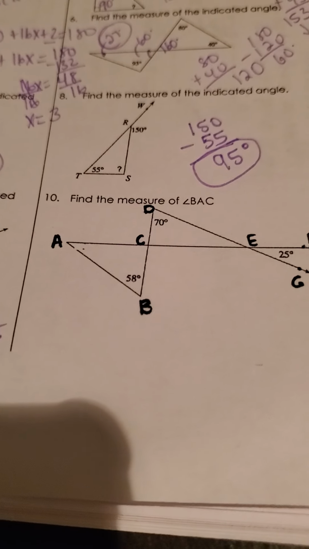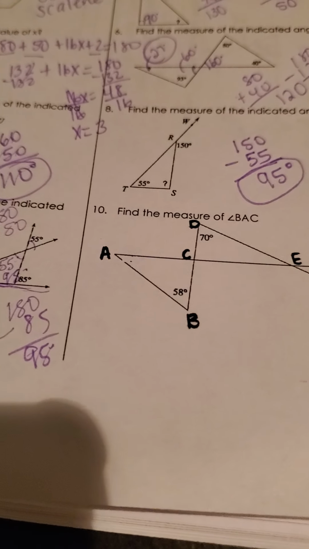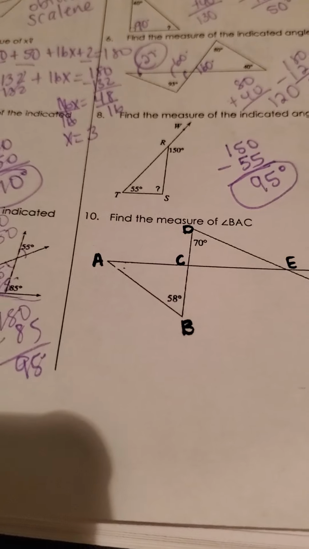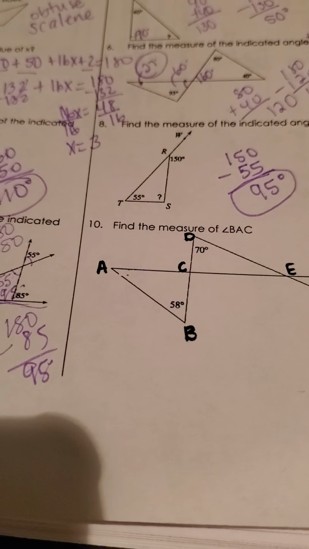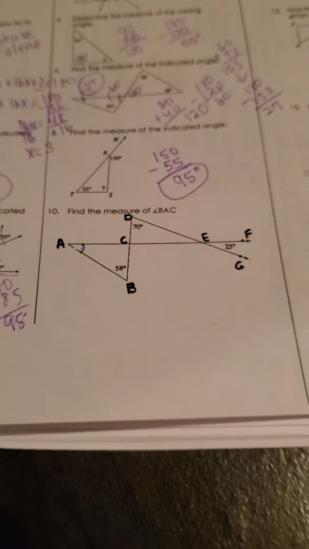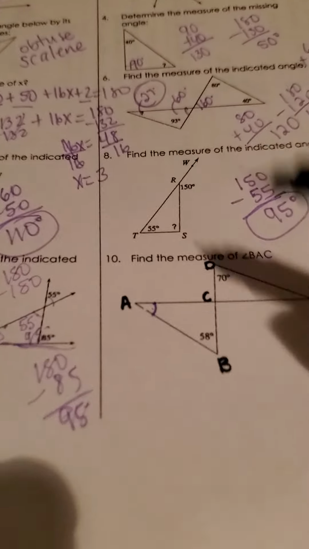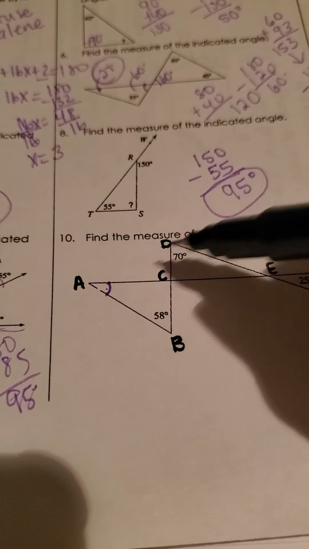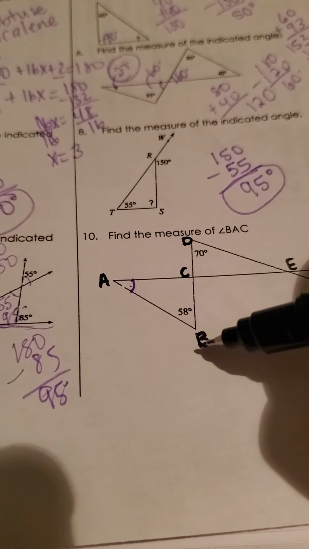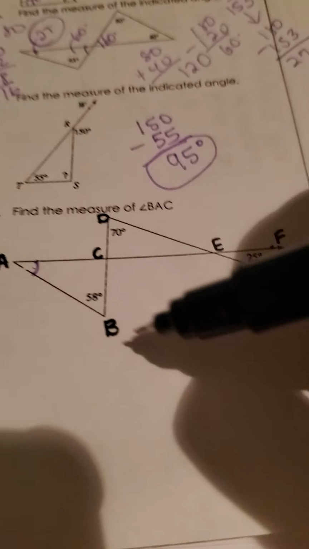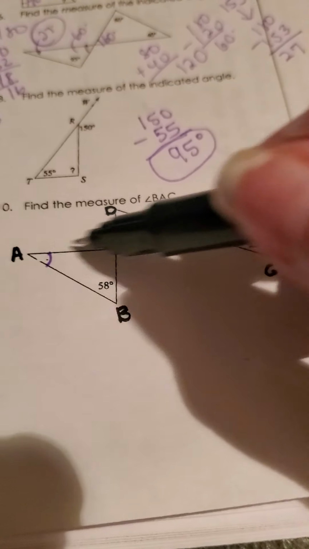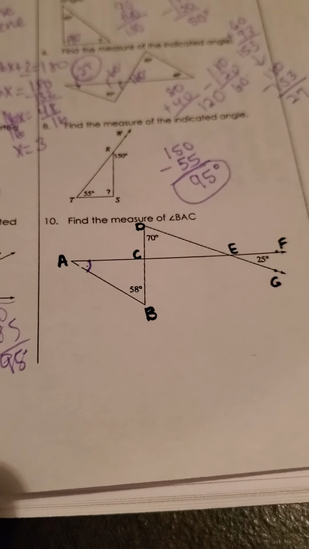Okay, last one I'm going to put in this video, and then I'm actually going to make a second video to do the last 10. And this one wants the measure of angle BAC. So BAC would be this angle here, is the one that we're trying to find. So remember, you're always looking at the middle letter. So A is the one I would look at. And sometimes there can be more than one angle A, so you have to kind of trace the letters there.